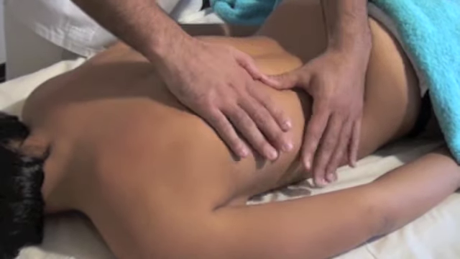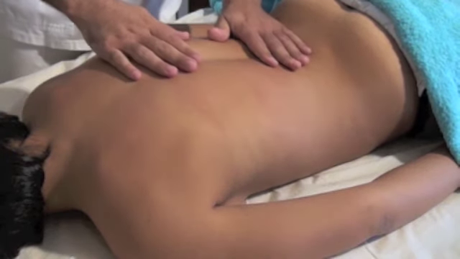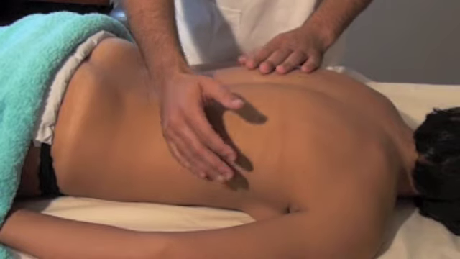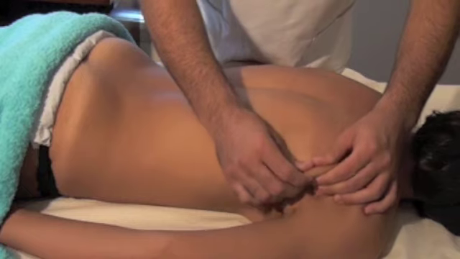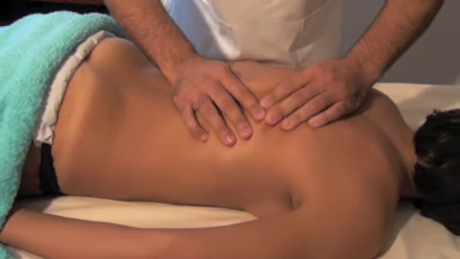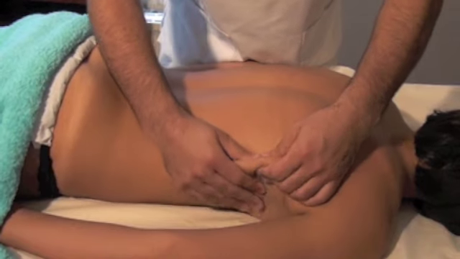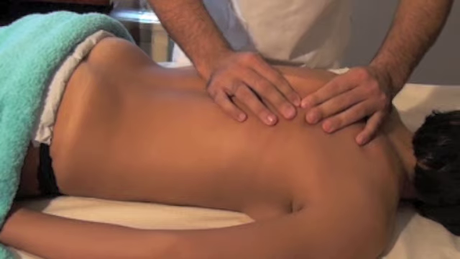You see, right now I'm working on the left side of the customer. If I have to work on the right side, then I have to change position. So I have to go to the opposite side. Now I have to work on the other side of the back. So we're always in the assimilation zone. I started from the armpit area, and then I roll the skin all the way down.